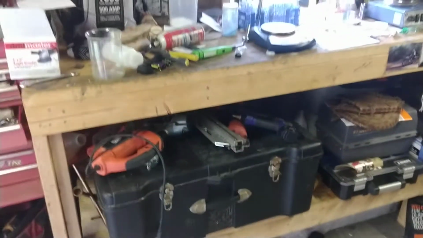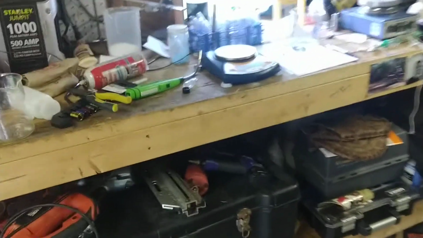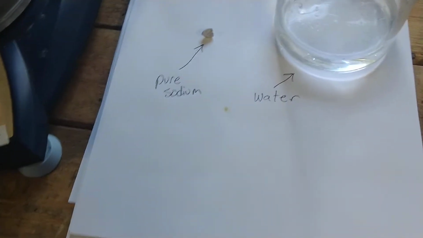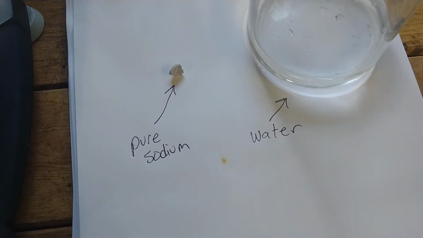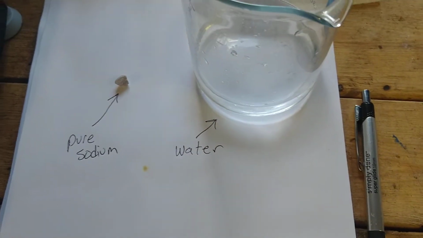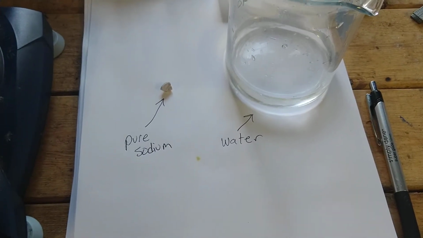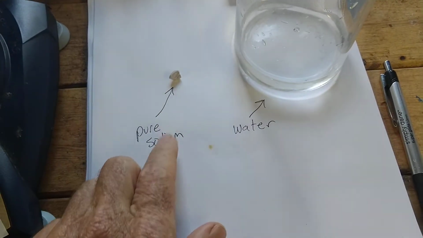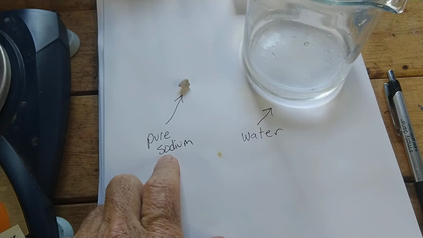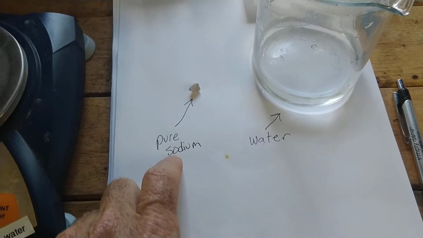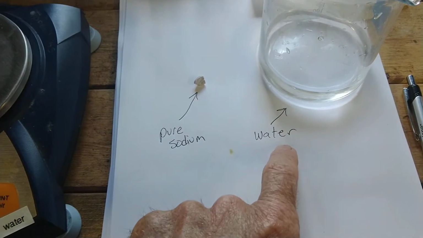Here we are for round 2 of stoichiometry, and we are going to do something pretty cool. I think you'll like it. Here I have some pure sodium, and I'm going to put it in water. And you probably already know that we're going to have a pretty cool reaction because this pure sodium is an alkali metal, and alkali metals react very strongly with water, right?